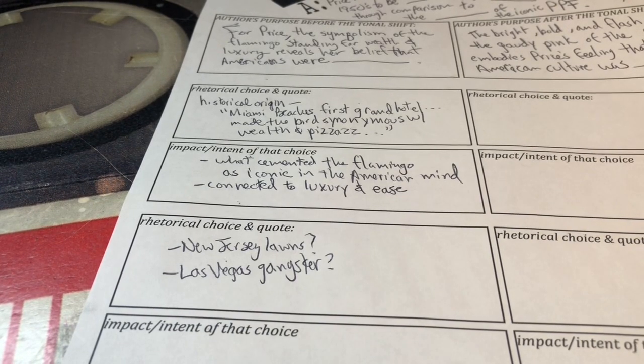So let's take a look at what I might actually do going into that passage to back up what I'm saying here. And what I did is I picked a quote that basically gave the historical origin, at least in terms of how this bird, the flamingo, came to symbolize wealth.